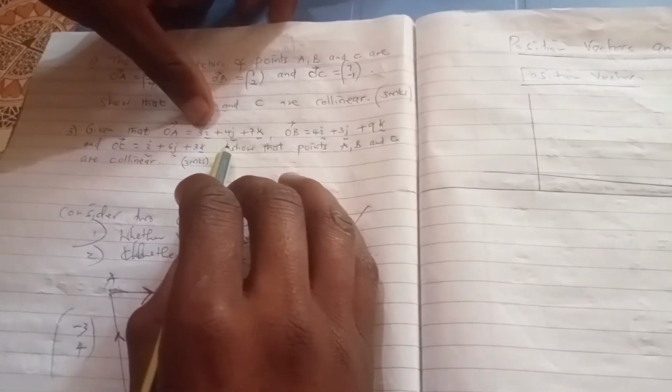So what we can do here is change these unit vectors to column vectors.